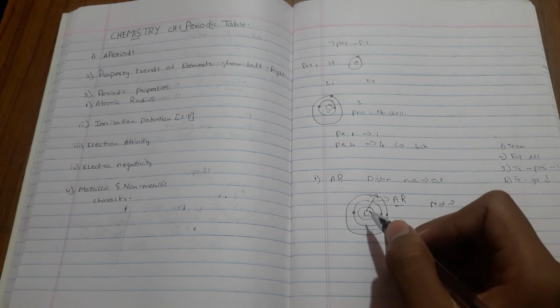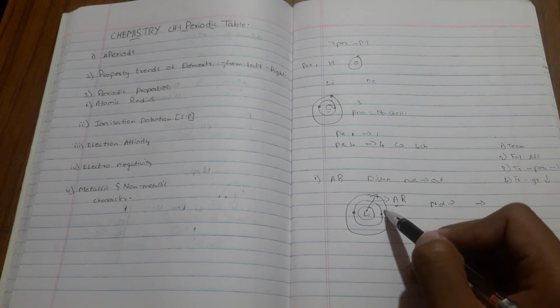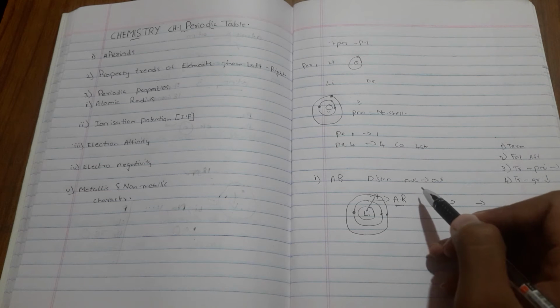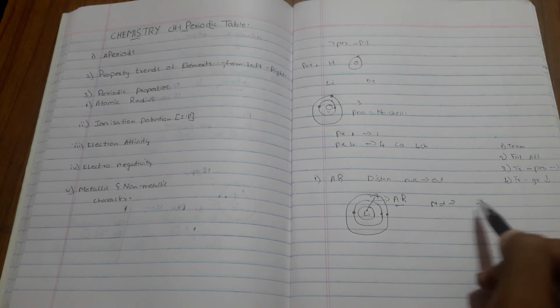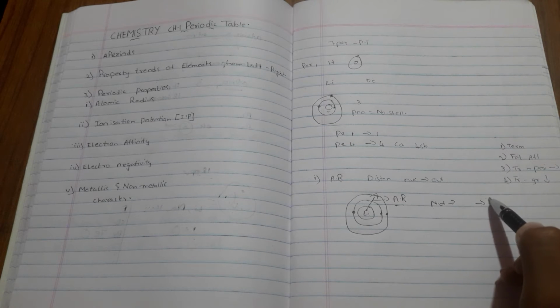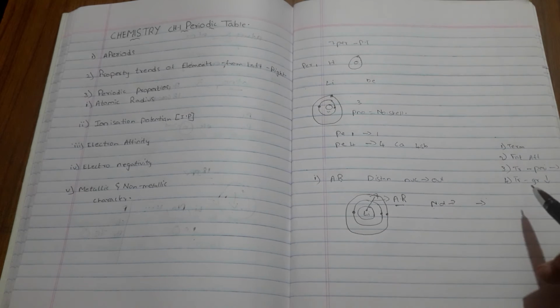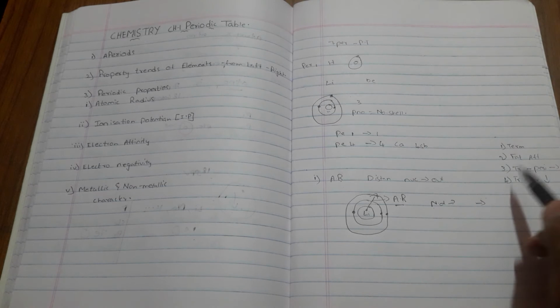Now if I take boron, the size also increases. So if the number of shells increases, the atomic size also increases. Those are the factors affecting atomic size.